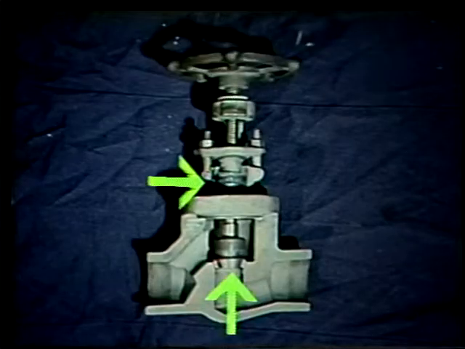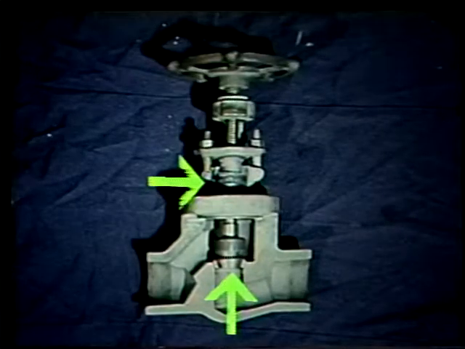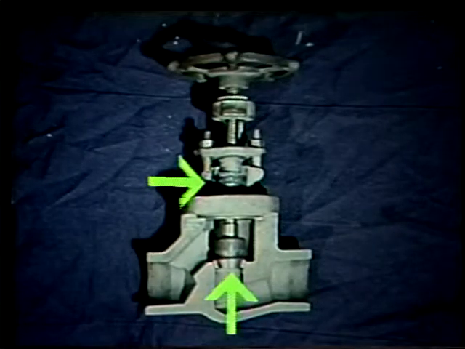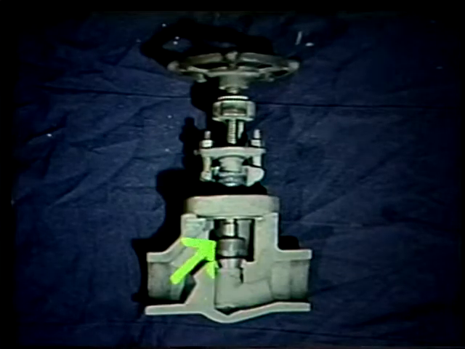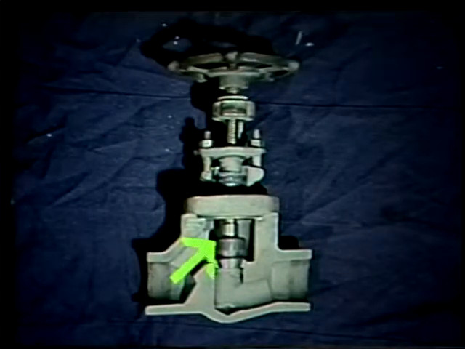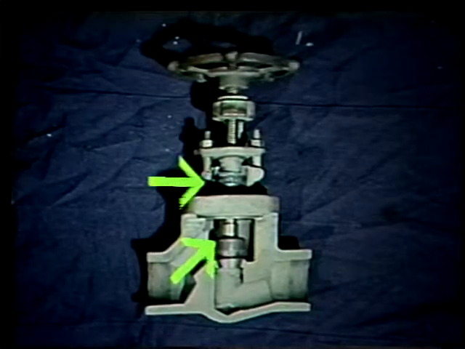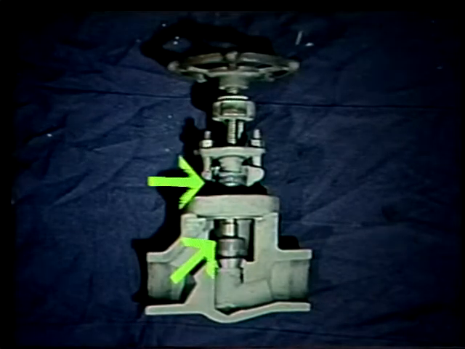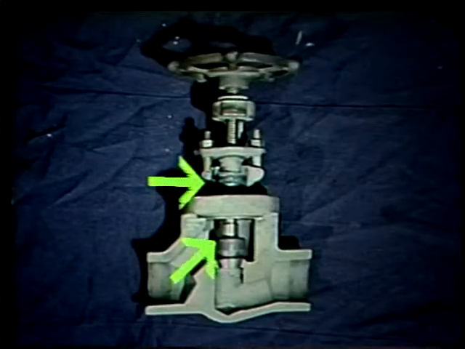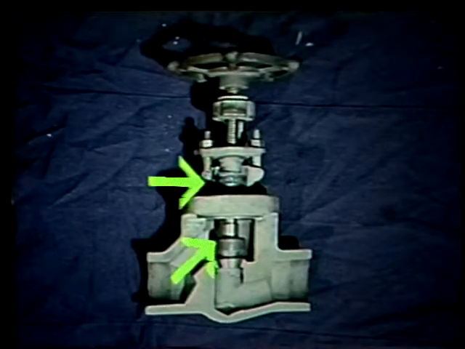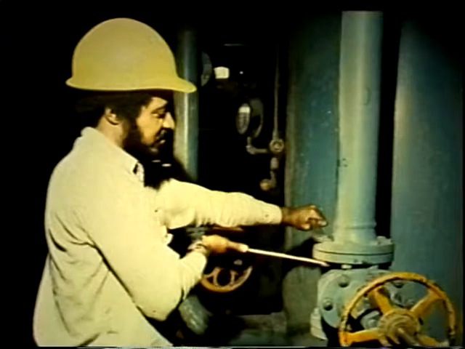In that way, there will be no pressure on the valve packing, and this reduces the danger of leakage at the place where the stem goes through the bonnet. If the valve were installed incorrectly, the other way around, there would be pressure on the packing when the valve is closed. In this case, there could be leakage that would require more maintenance. Careful installation is very important for the proper operation of the valve.